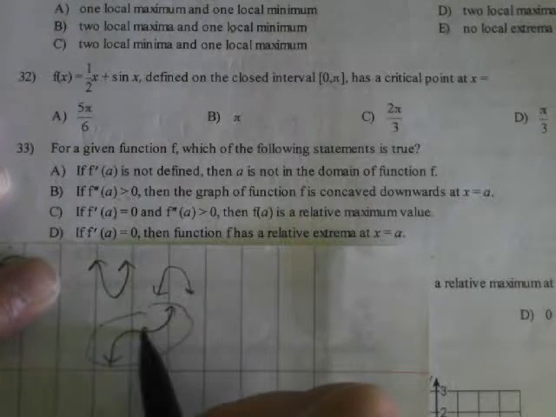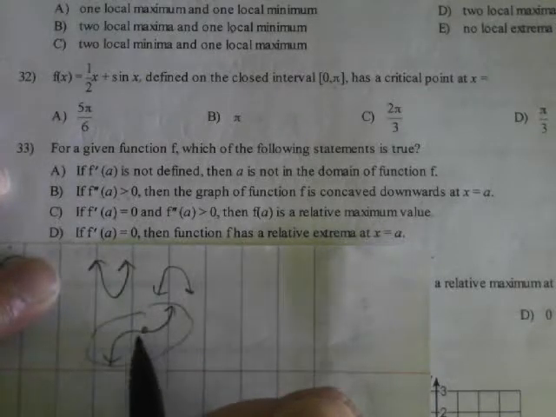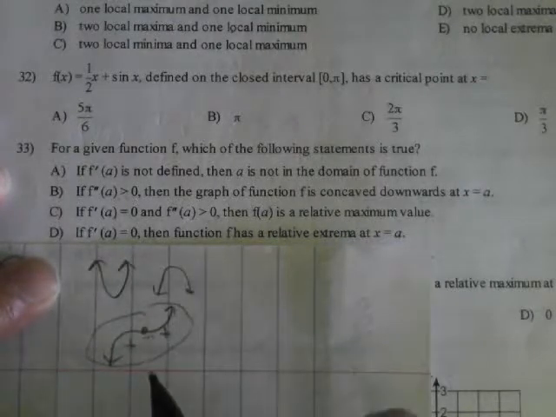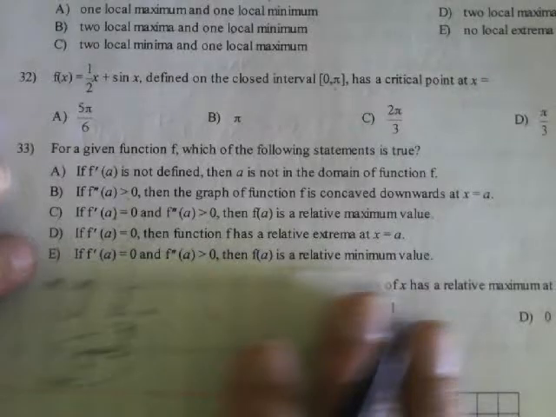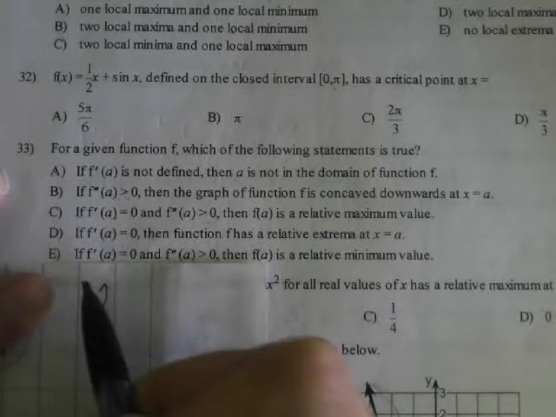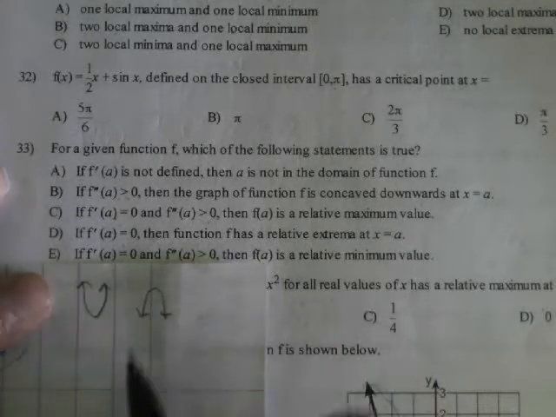Yeah. And E says if the derivative is 0, one of 3 cases, we've got our second derivative is positive, so we're dealing with concave up, then f of a is a relative minimum.